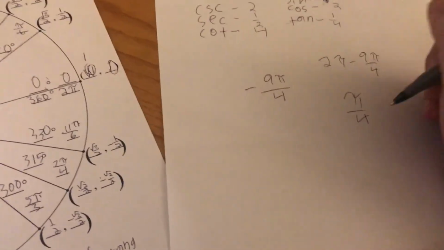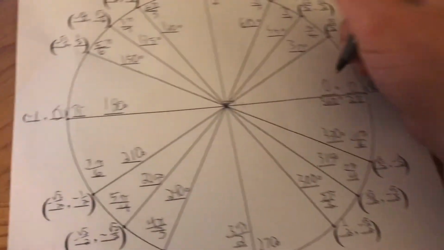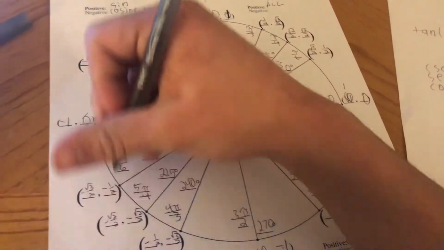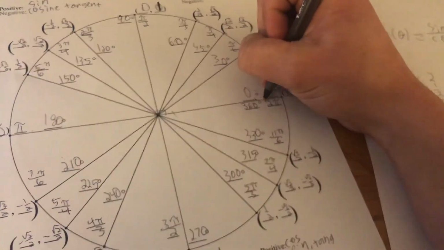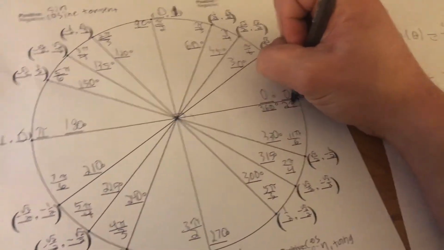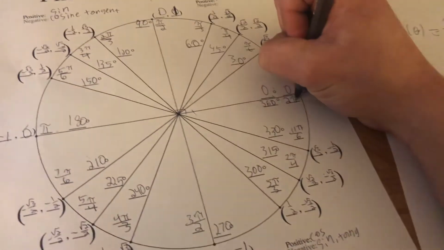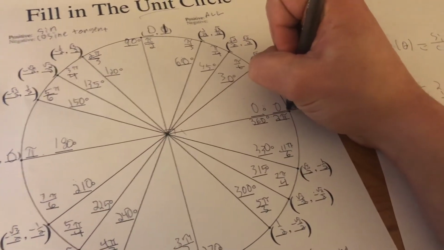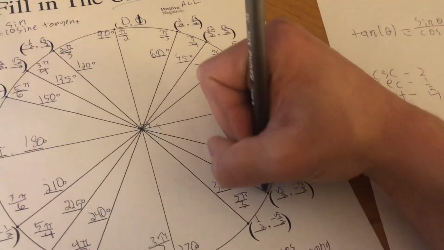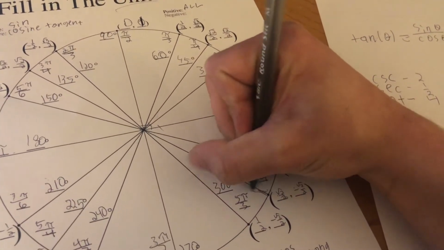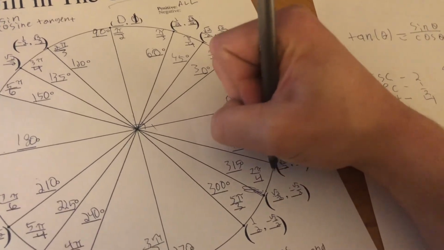What we need to do from here is jump up, kick back, whip around, and spin one full revolution around this way until we get back to here. And then we still have that extra pi over 4. So what we do is subtract pi over 4 from 2 pi, which leaves us right here at this value, which is going to be 7 pi over 4.